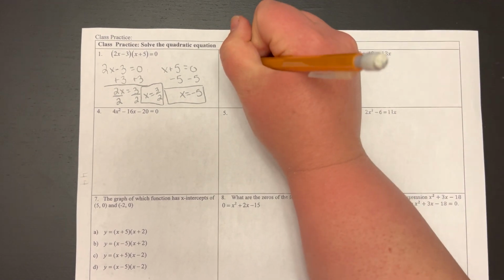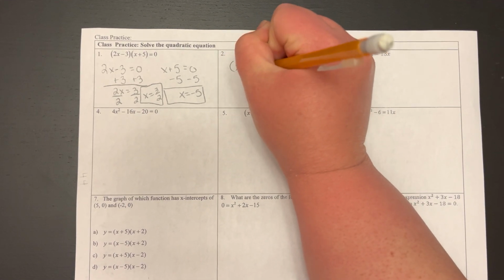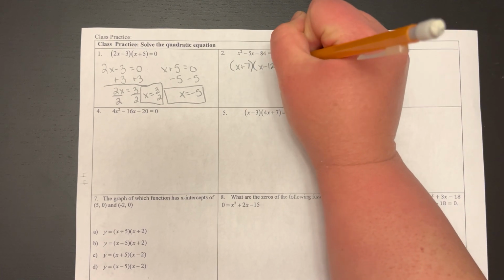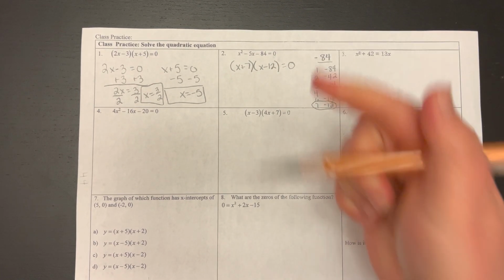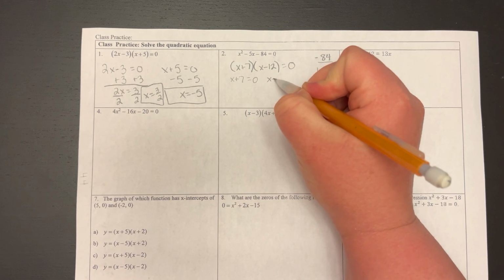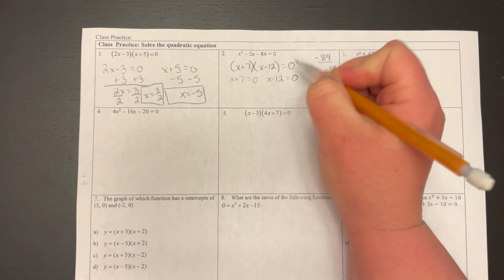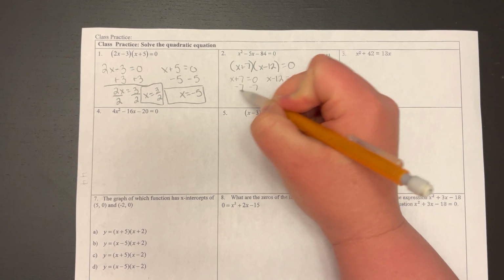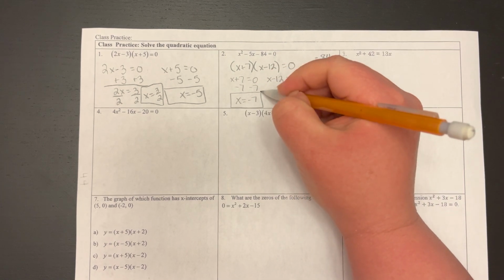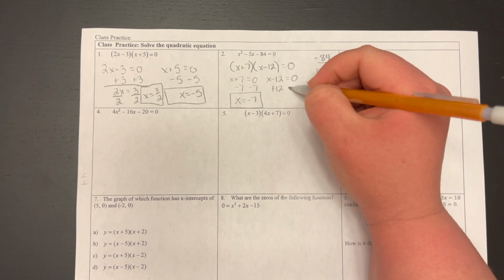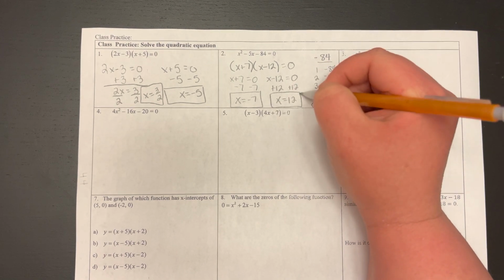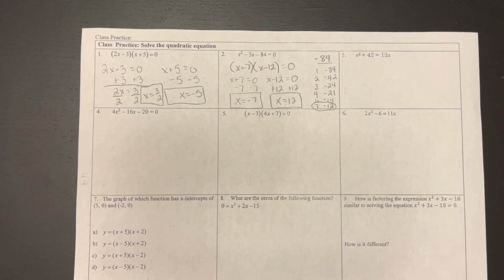So I have x plus 7 times x minus 12, and that's equal to 0. And then once again, to solve, I'm just going to do x plus 7 equals 0, and x minus 12 equals 0. Subtract 7. X equals negative 7. That's my first answer. Add 12. X equals 12 is my second answer. And that's it. All solved.